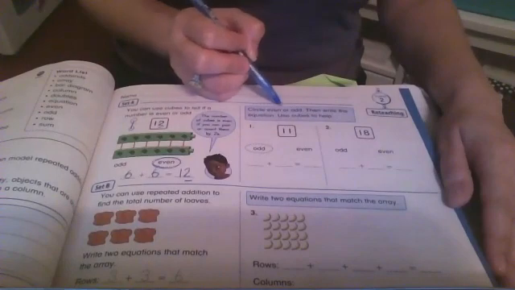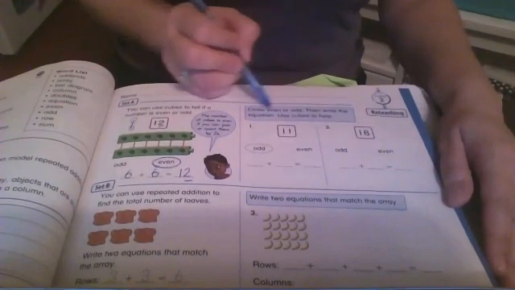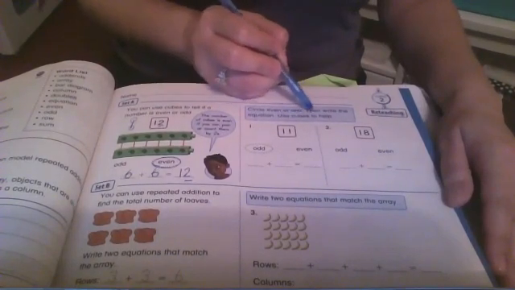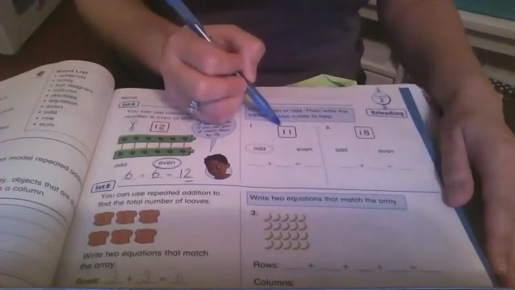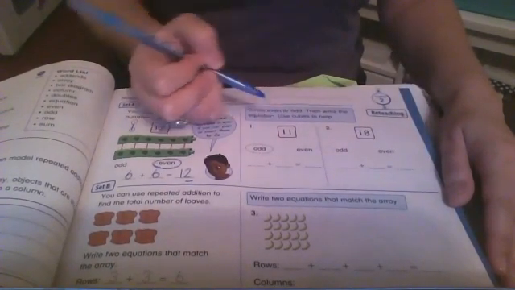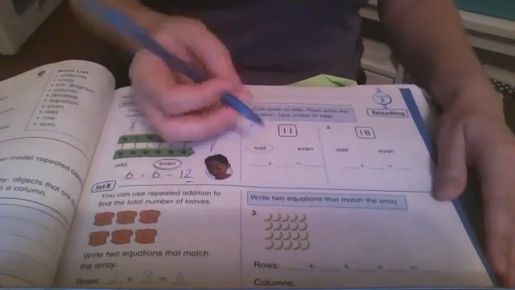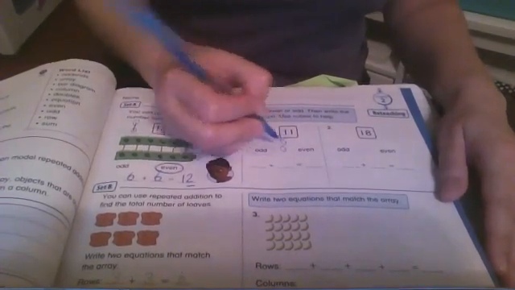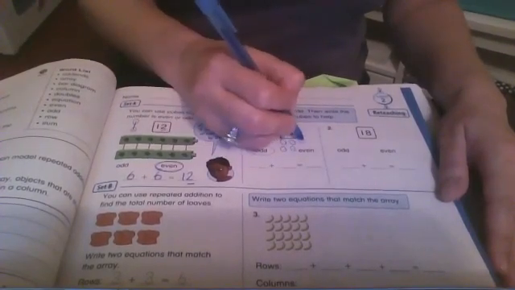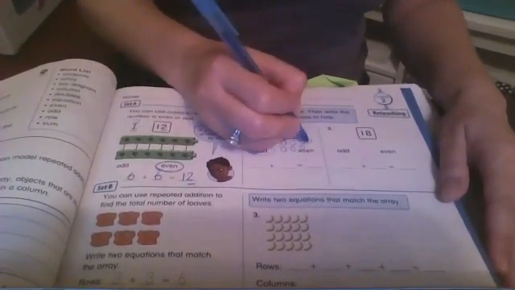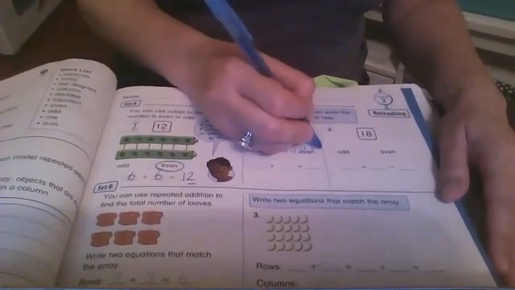It says circle even or odd, then write the equation, use cubes to help. Okay, so here we have 11, and they want us to draw cubes to show. So I'm going to draw 1, 2, 3, 4, 5, 6, 7, 8, 9, 10, and 11.